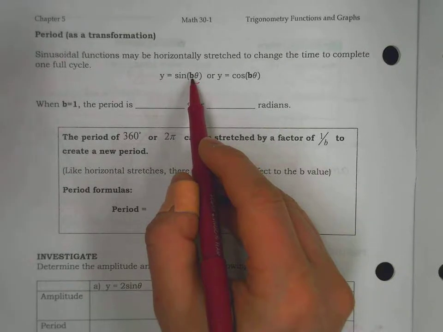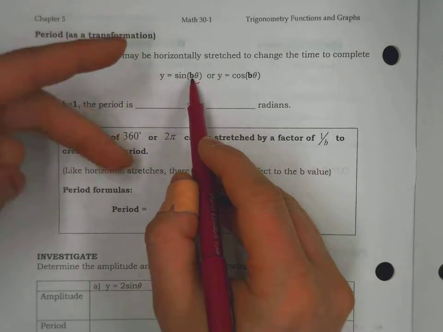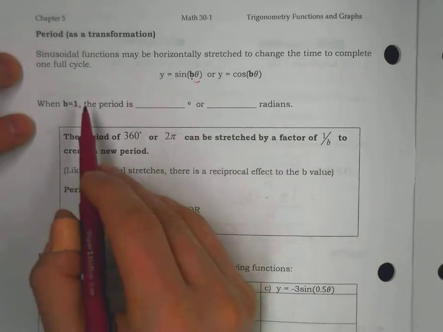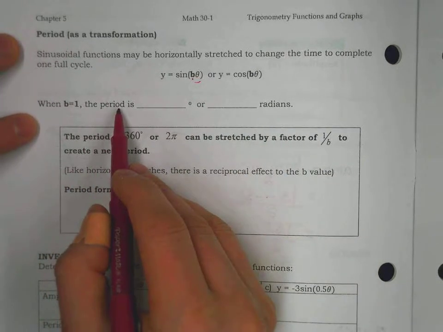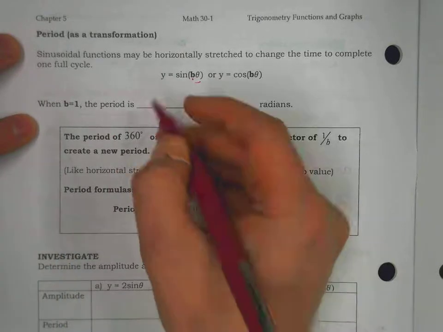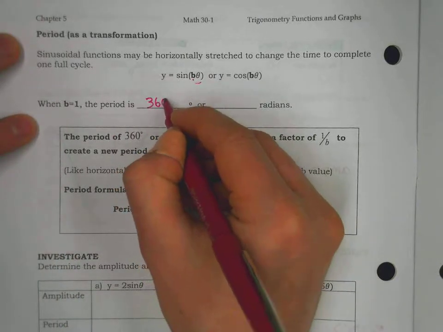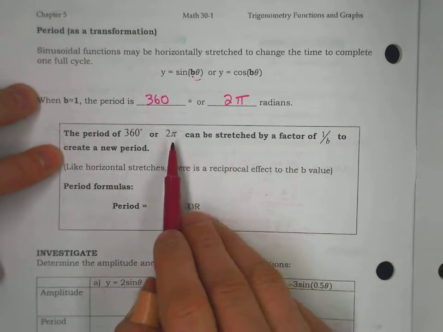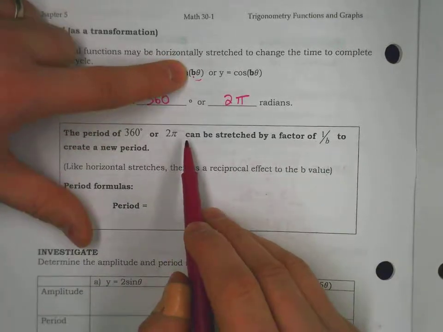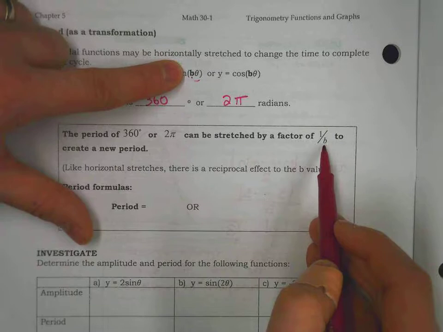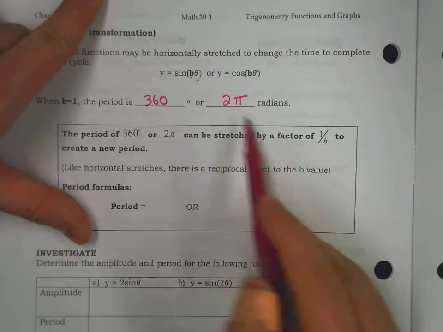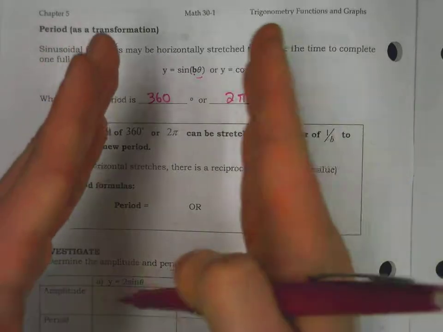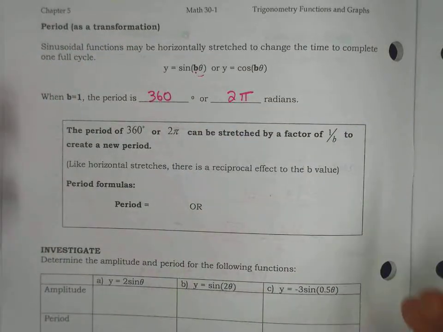The b value is inversely affected, it is a reciprocal effect. So when the b value is 1, the period is 360 degrees, or 2 pi radians. But what happens when there's a b value? It's stretched by a factor of 1 over b. So if you saw a 2 right there, it would actually be a horizontal stretch by 1/2. It would bring it in a little bit tighter.